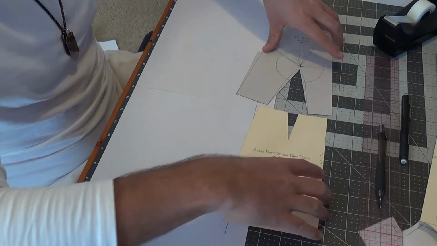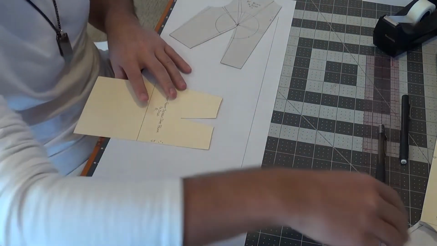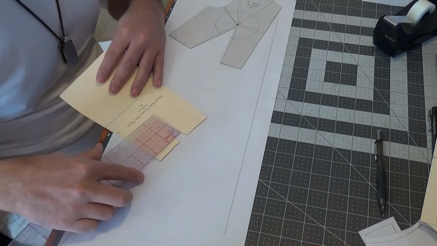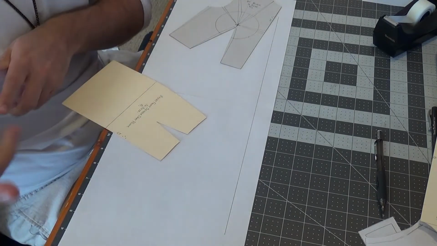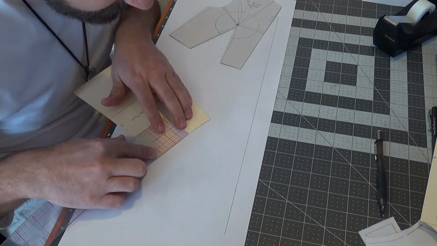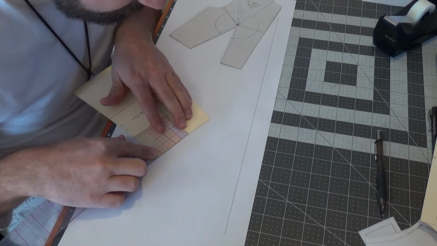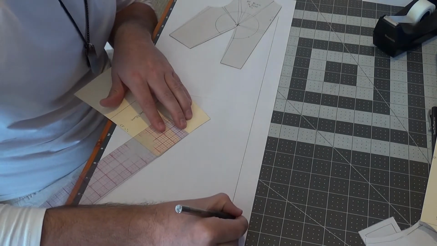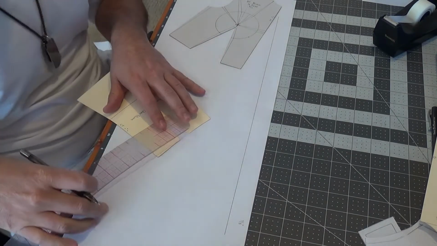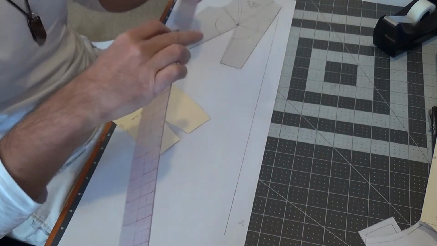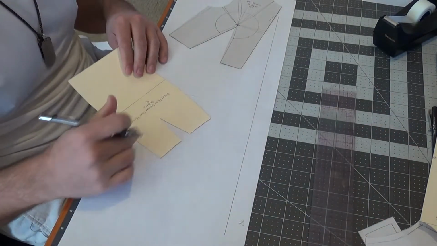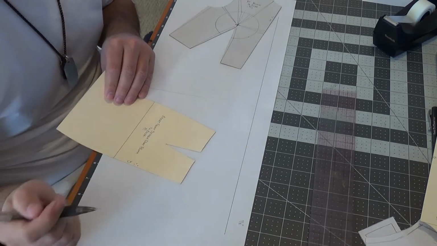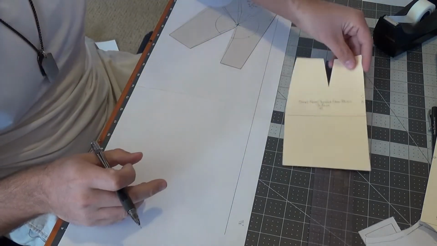To start out with the center front, the very first thing that I want to do is measure my dart. Just that dart opening. How far apart is that? And mine happens to be 5/8 of an inch. So just mark that down someplace. At full size, that would end up being 1.25 inches for that single dart. So just make note of how far this is open at the top. And then put it to the side.